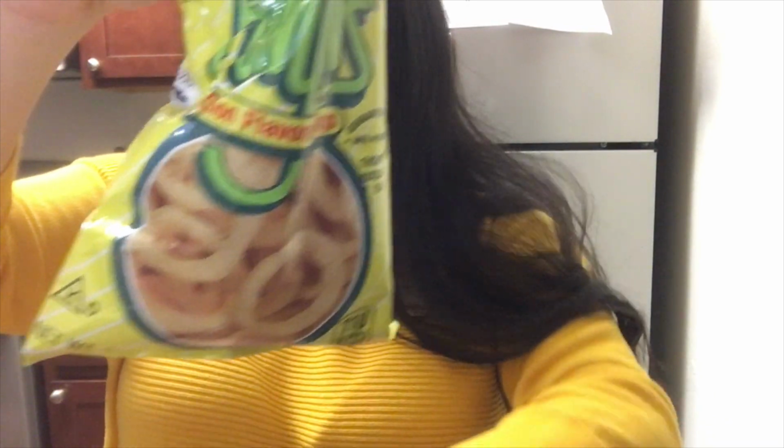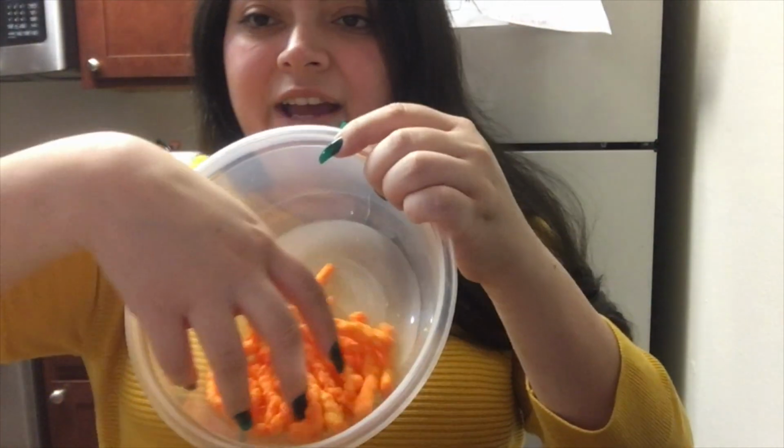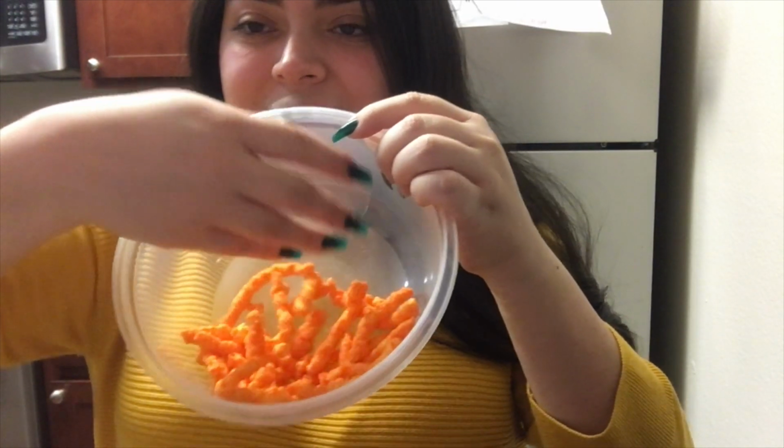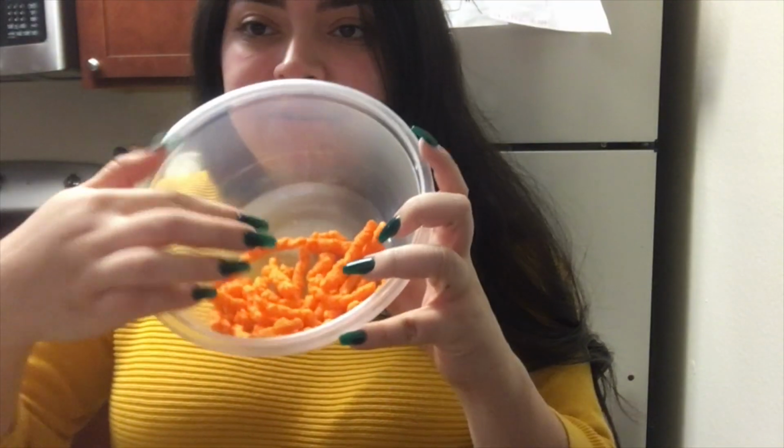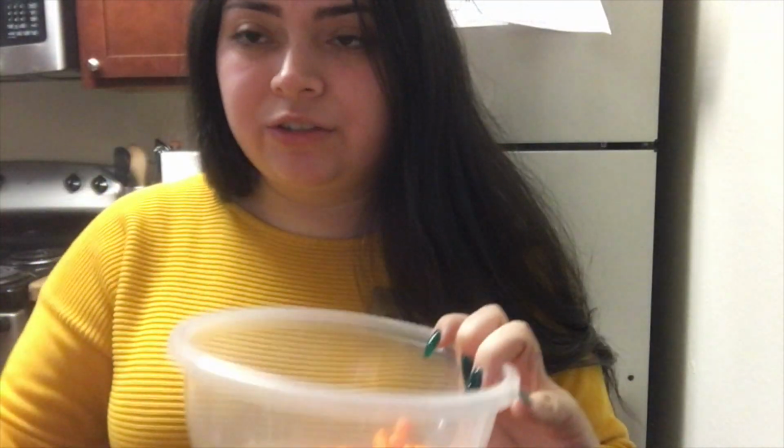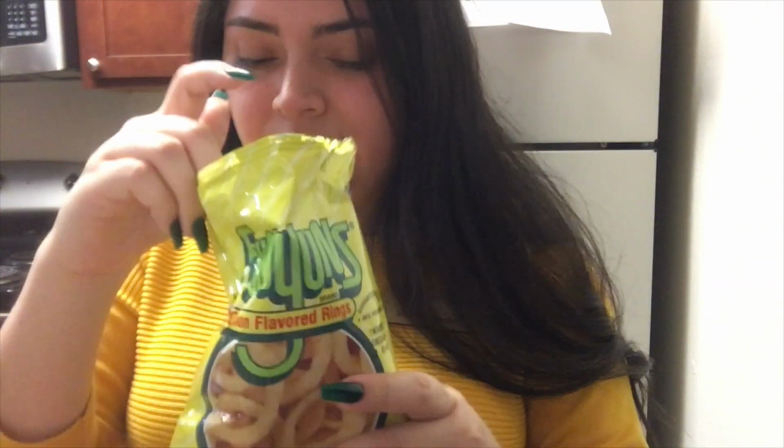So if I only put my Funyuns away, I'm only left with the Cheetos. All I have left in the bowl are Cheetos. So that is my mixture. I was able to separate the Cheetos from the Funyuns. That is my example of my mixture. That is what your Flipgrid should look like.